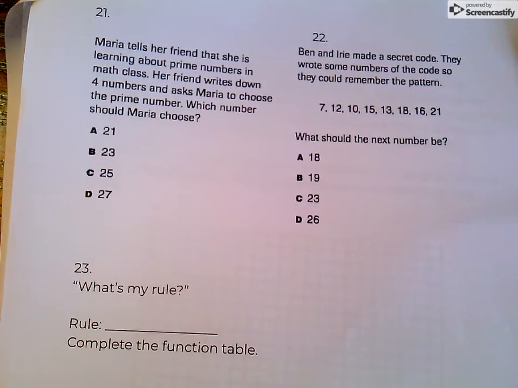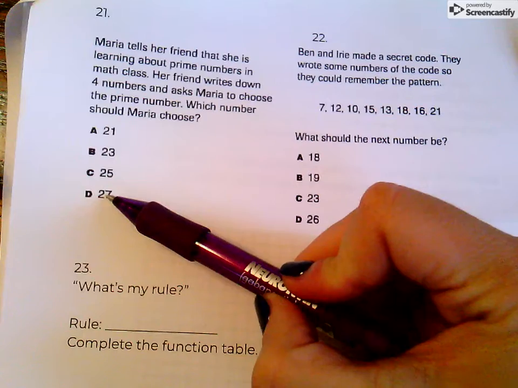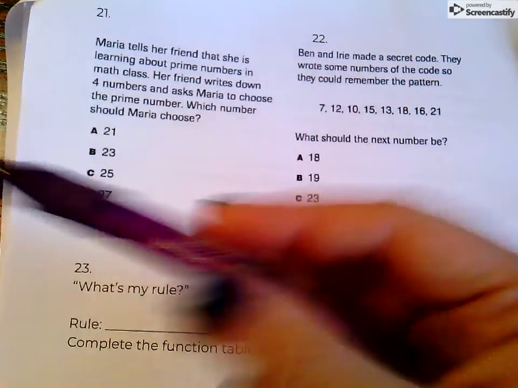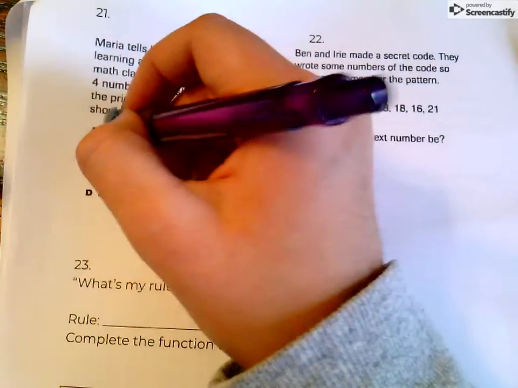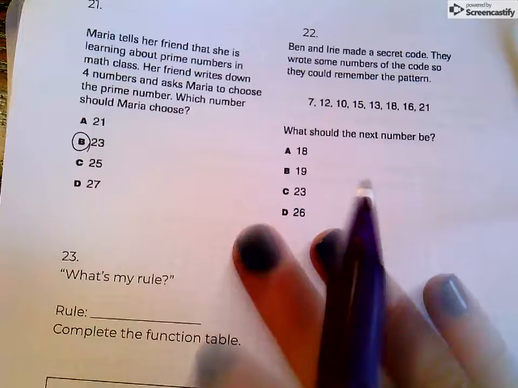21. Maria tells her friend that she is learning about prime numbers in math class. Her friend writes down 4 numbers and asks Maria to choose the prime number. Which number should she choose? Look at your choices: 21, 23, 25, and 27. Which number is prime? It only has 1 and itself as factors. B. I would make a rainbow for each one just to see which one only has 1 and itself as factors.